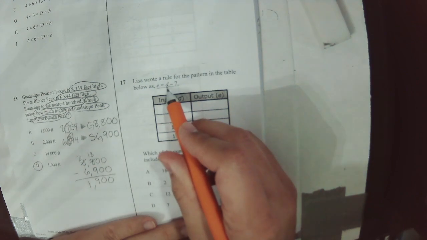Lisa wrote a rule for the pattern in the table below as E equals D minus 7. Okay. This one, they've got one trick that they try to get you with. They use letters instead of numbers. That's it. That's their one trick. So long as we know what number to put there, it's not very difficult. So don't let them mess you up just because they use letters.